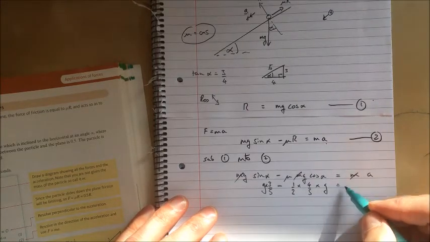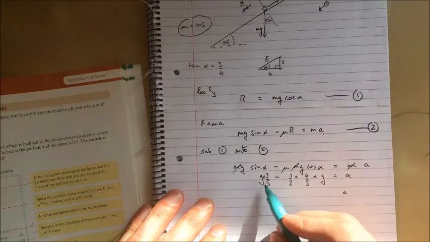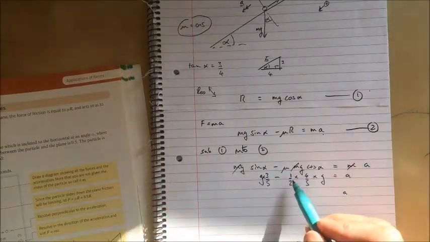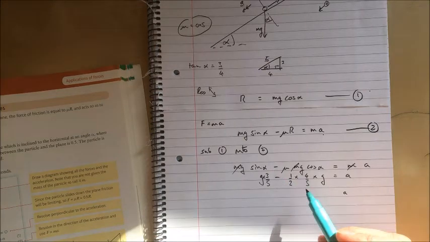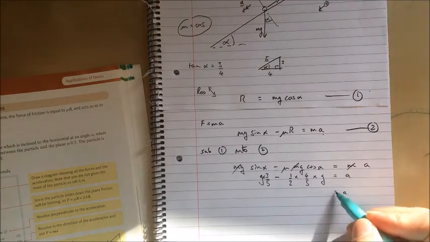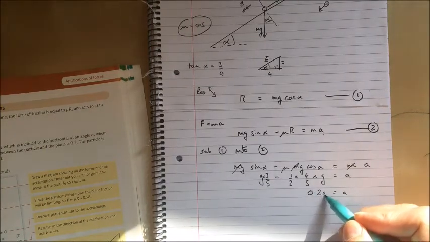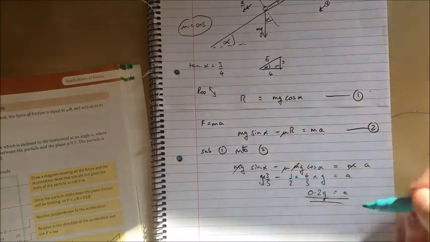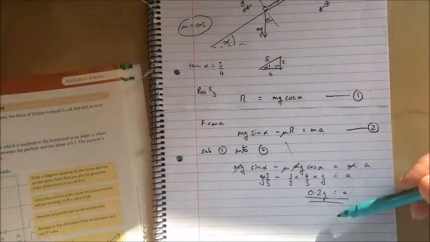That allows us to have a as an exact multiple of g, which is helpful if we're then going to use it later on. We might not want to round it earlier on. It's 0.2 g. I'm cheating slightly and just taking that out of the textbook instead of doing all the fraction calculations. Okay, so we have that.